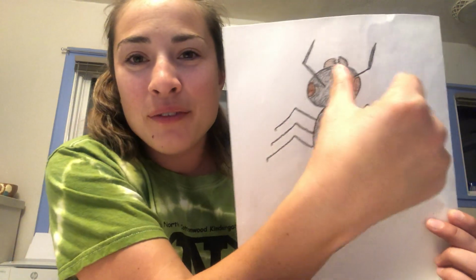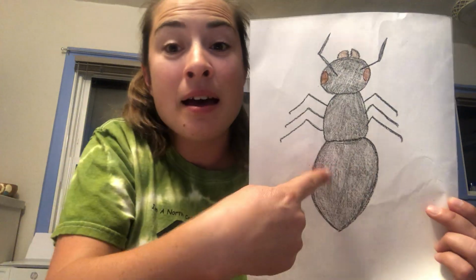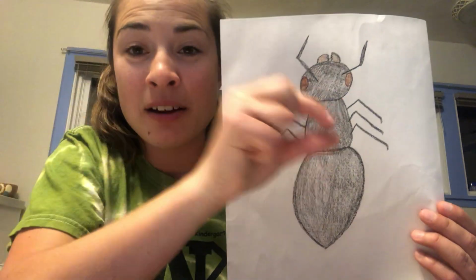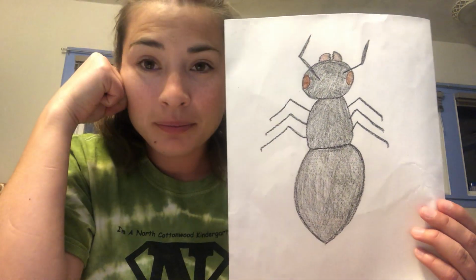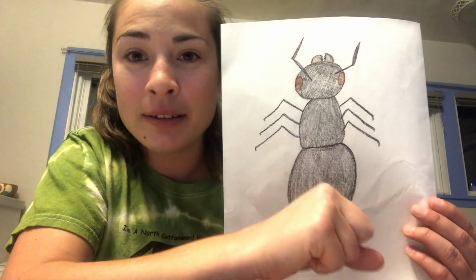Ants also have 2 antennae. They have pinchers to pick stuff up and drag it back to their ant colony. And the stuff that they can pick up is way heavier than they are. They can pick up really heavy stuff compared to how tiny they are. And ants have eyes. There's 2 eyes.